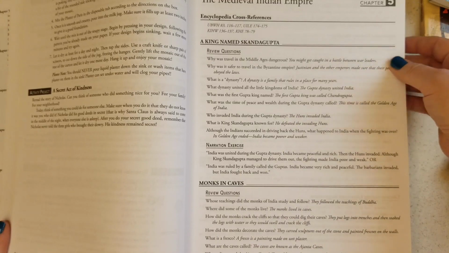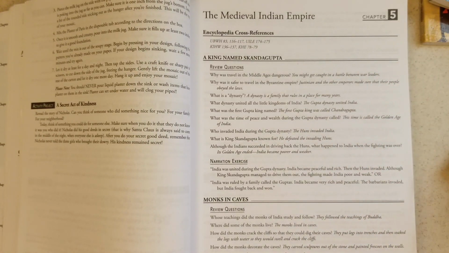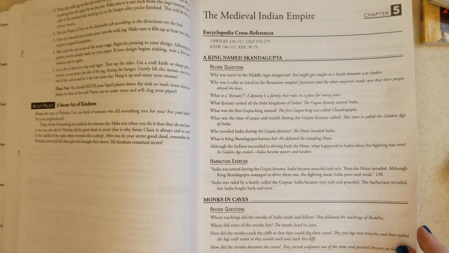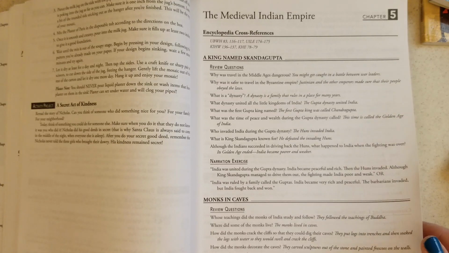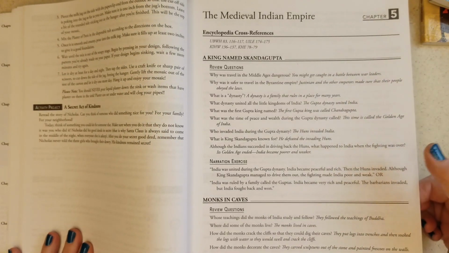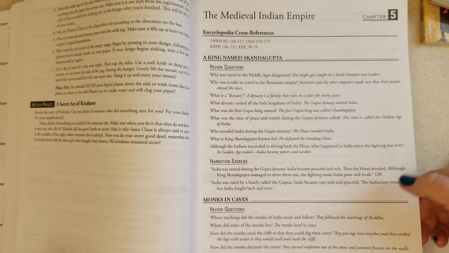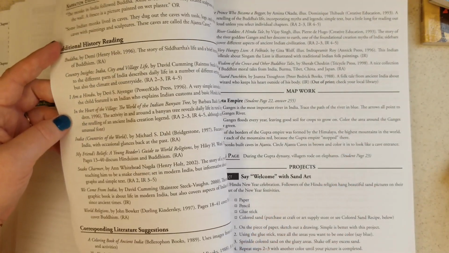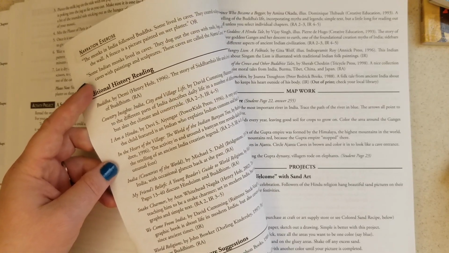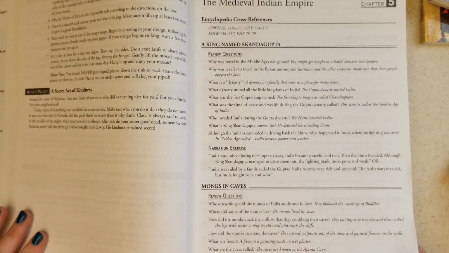They give you, at the beginning of the chapter, the Encyclopedia cross-references, which you can use. They have a lot of Kingfisher Encyclopedia recommendations. We already have a lot of DK publishing books, so we don't buy any encyclopedias. We have enough already. They also have review questions and narration exercises. I just read this to myself to give myself a little bit of information about what they're going to be talking about in the book, so that's really good for me.